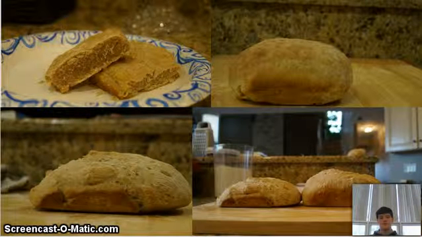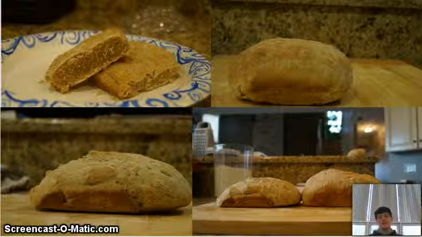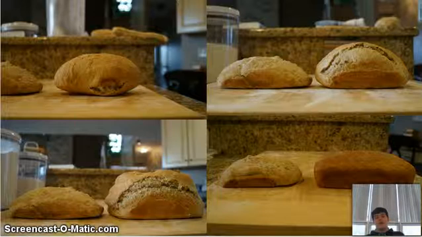As you can see from the pictures, the first bread I baked was the one with no yeast, and that's on the top left corner, which has almost no air bubbles. And as you can see the progression, more air bubbles formed in the bread.